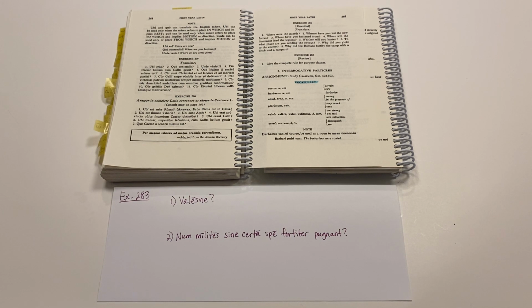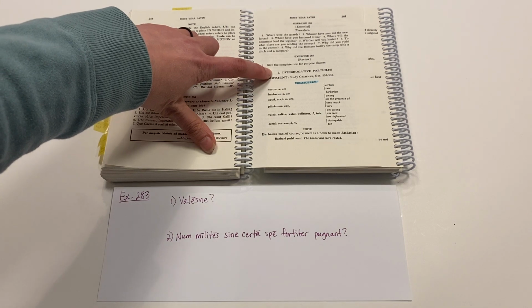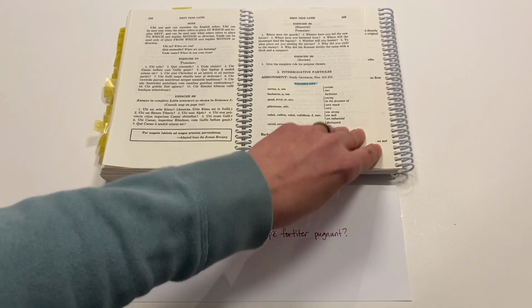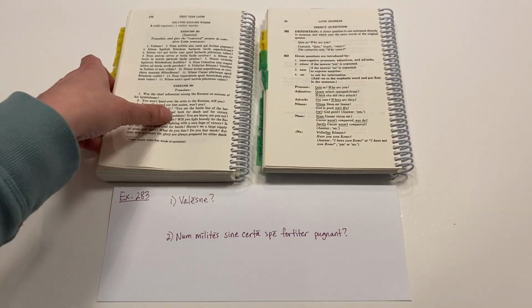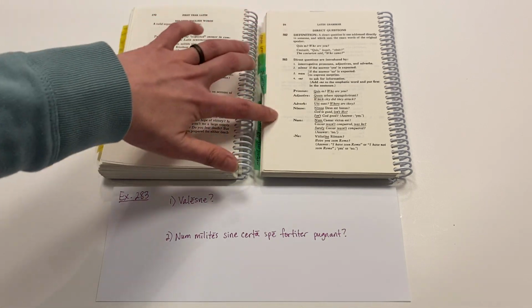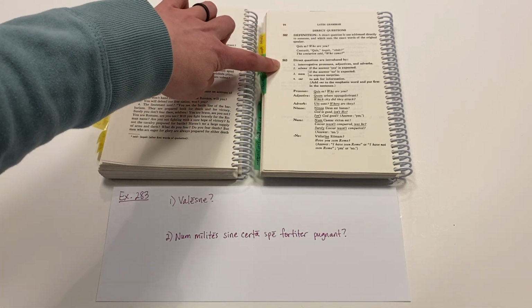In this exercise, we're going to be translating more questions, direct questions, and these will also introduce interrogative particles. And to learn about that, you need to look in your grammar book, numbers 502 and 503. So if you have your blue grammar book, turn to page 94 and review rules number 502 and 503.